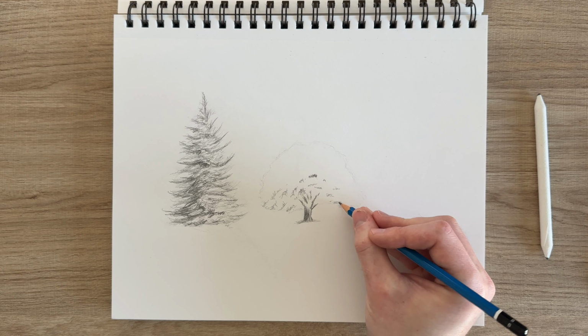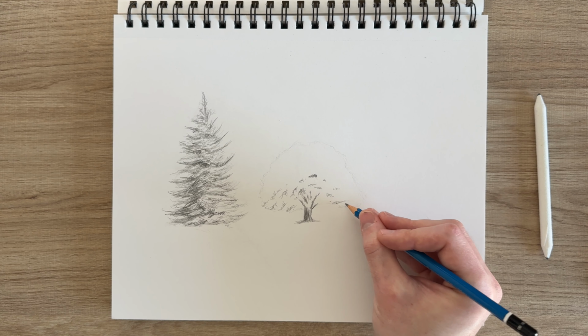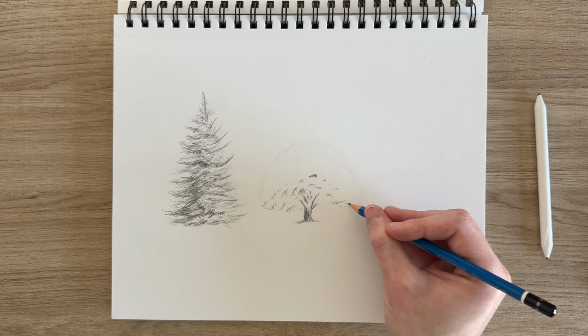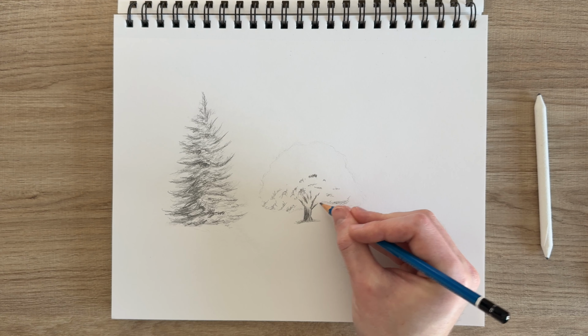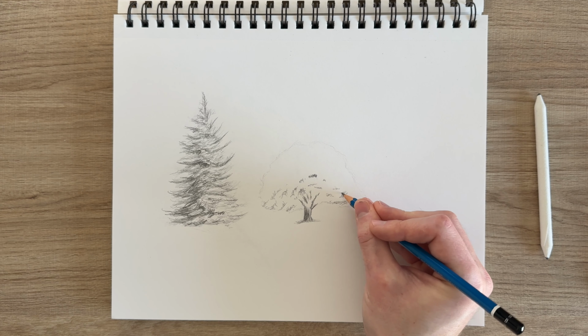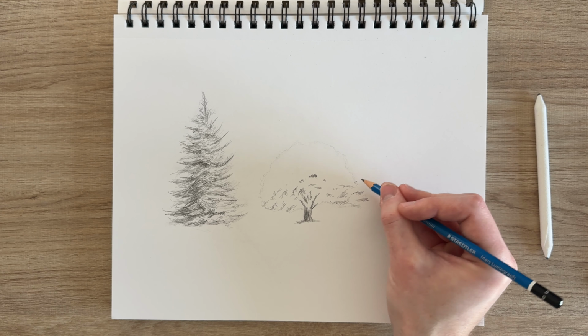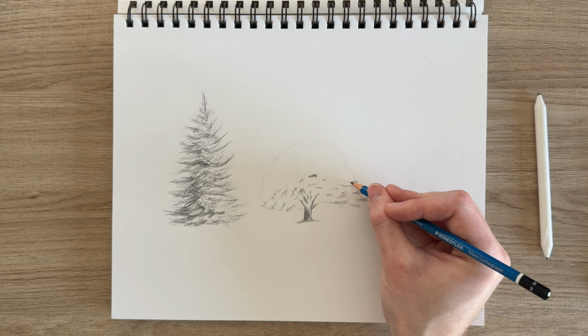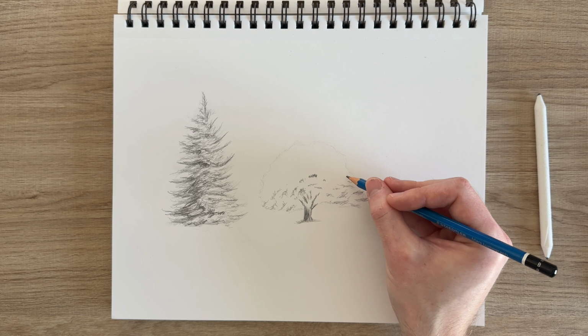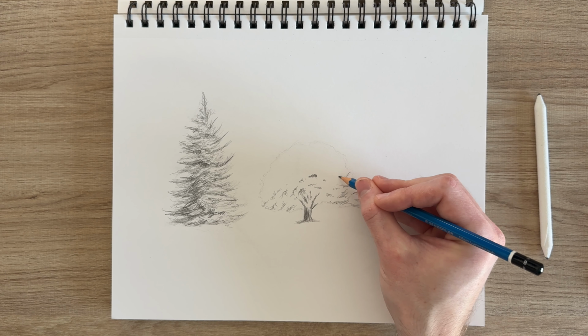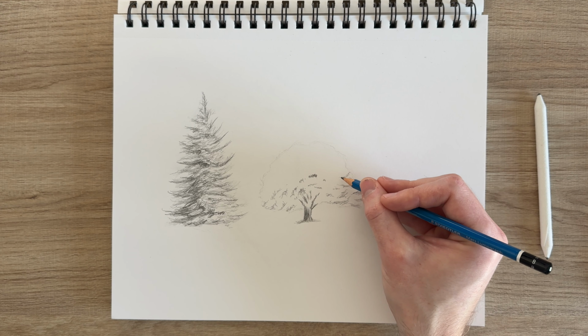And then this right side here is actually just darker overall. So I'm going to make those shapes a little larger. Some people like to do little circles, circle motions on the tree. You can try that if you want, if that works better for you. I like doing this squiggle shape.